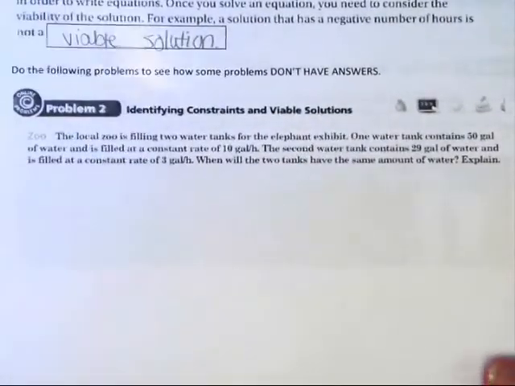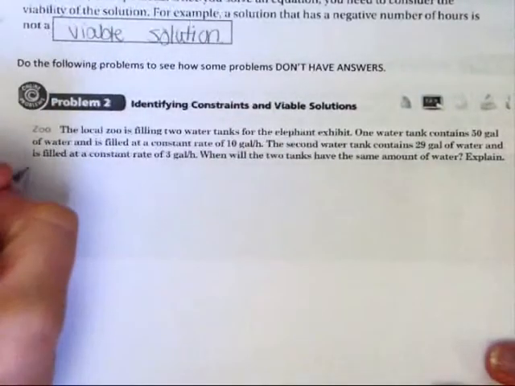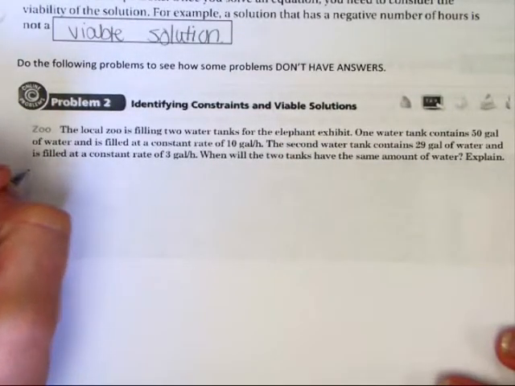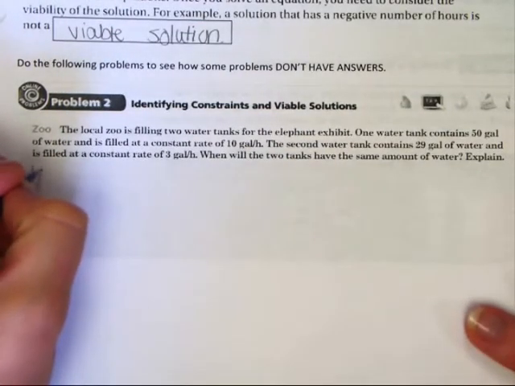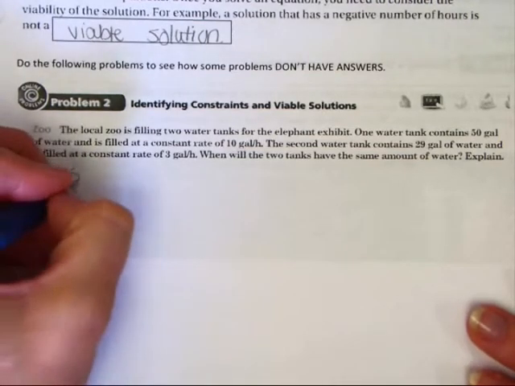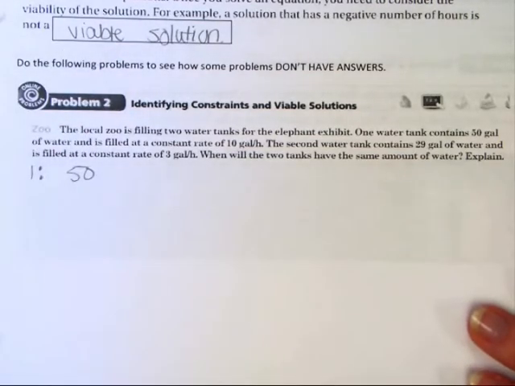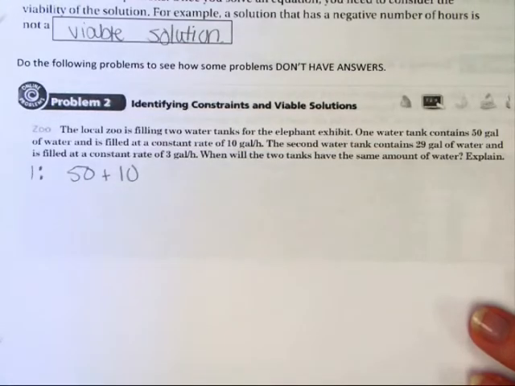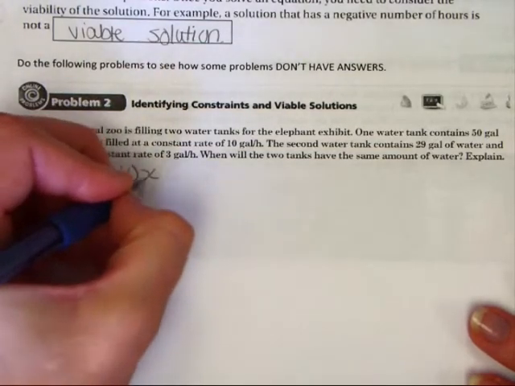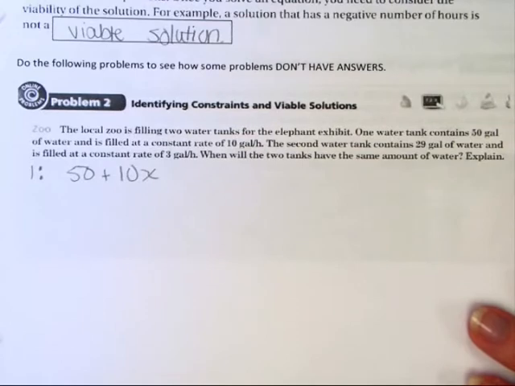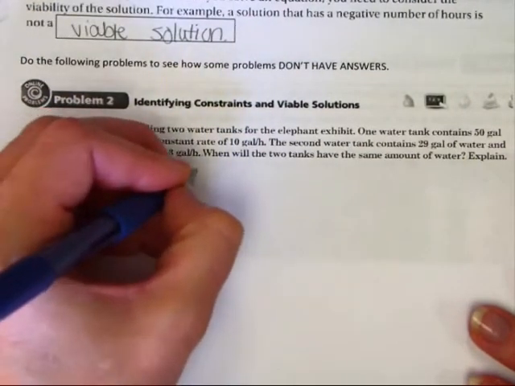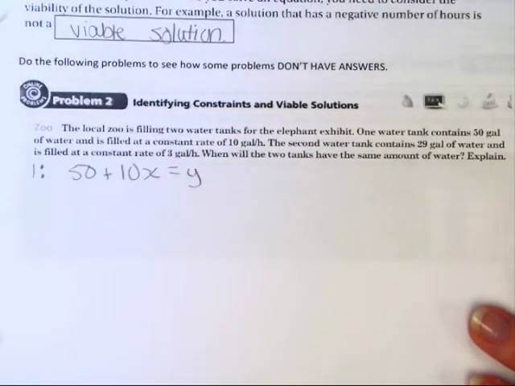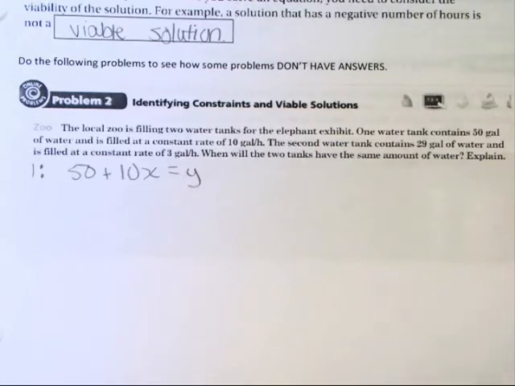Explain. Well, let's make some 2 equations. Let's talk about tank number 1 and then tank number 2, okay? Tank number 1, it starts with 50 gallons, okay? We know that. And it fills up at 10 gallons every hour. So we can just put an X behind this, and X can represent the number of hours. We can make that say equals Y if you don't mind. And that could just be how many gallons there will be.